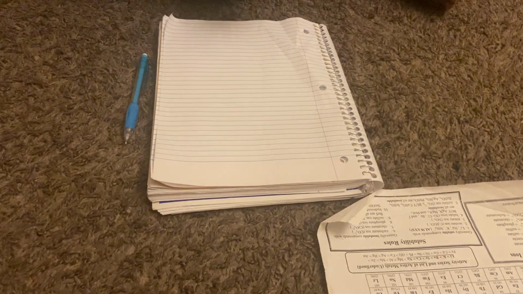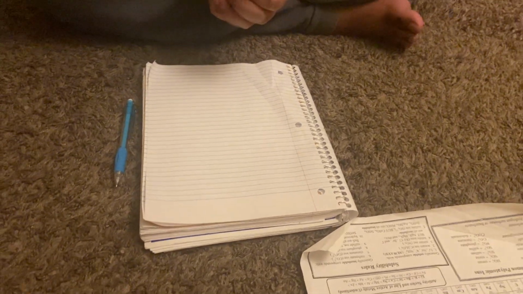Hi, today we will be doing a presentation of Lewis dot structures. First, we will be starting with carbon dioxide, CO2.